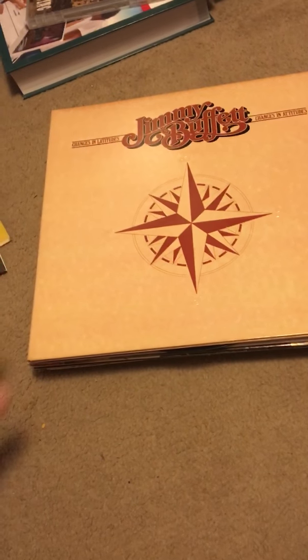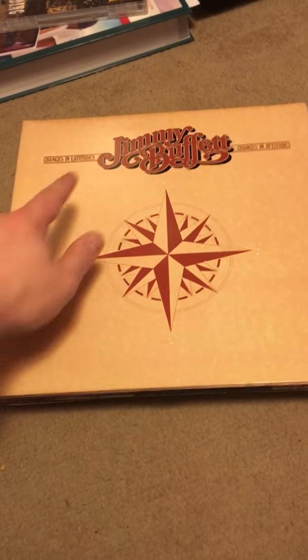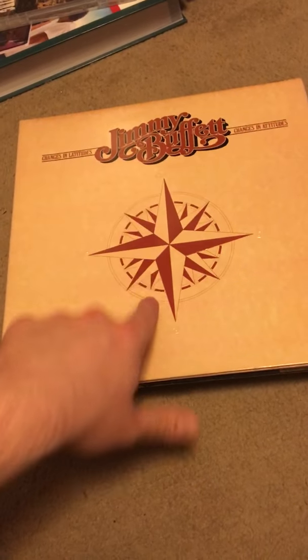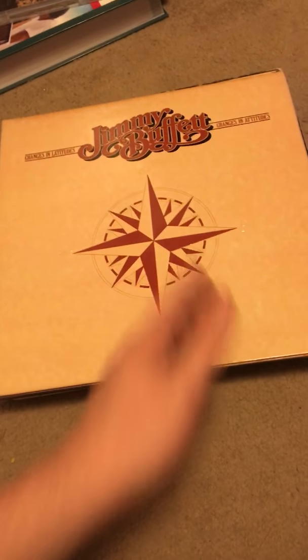I like the alignment because in this album cover, he aligns "Changes in Latitudes, Changes in Attitudes" equally with Jimmy Buffett, which has his emblem under him directly, has good center alignment.